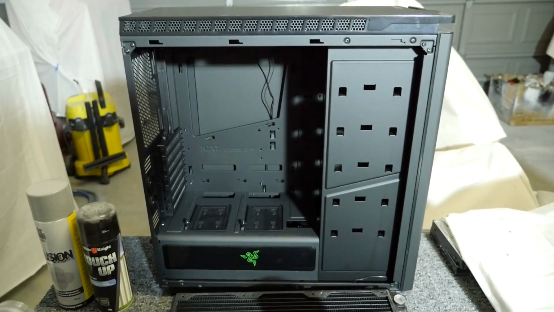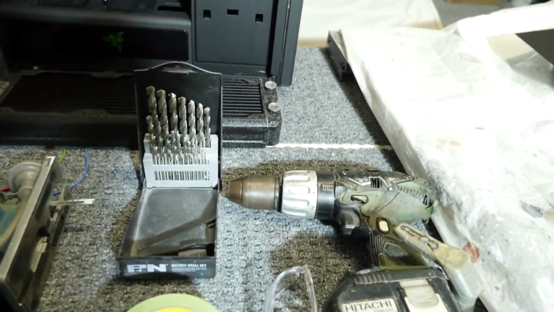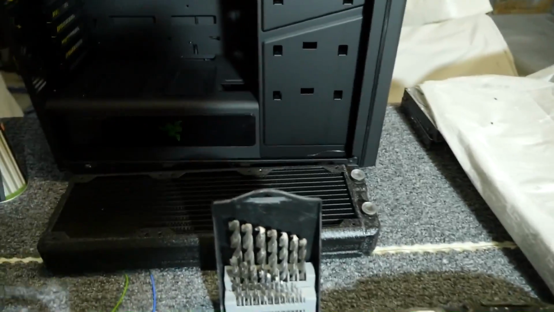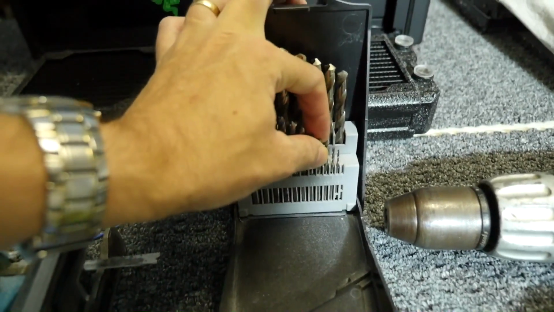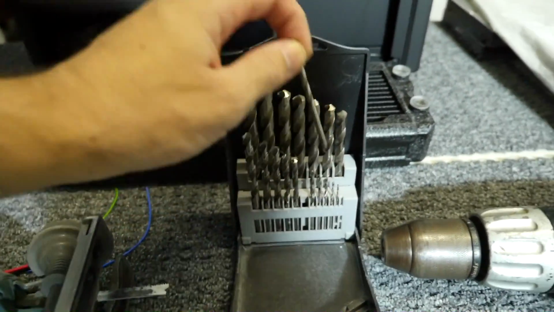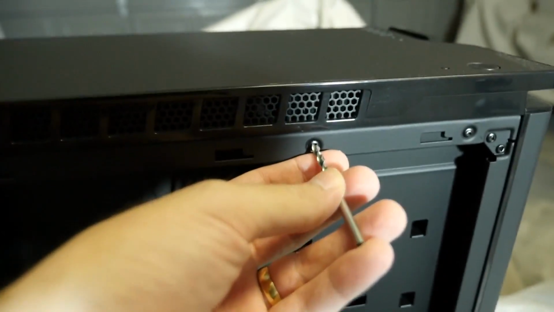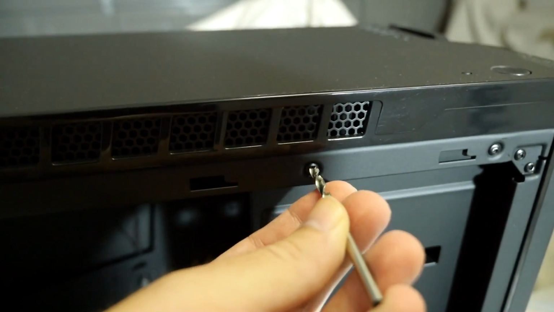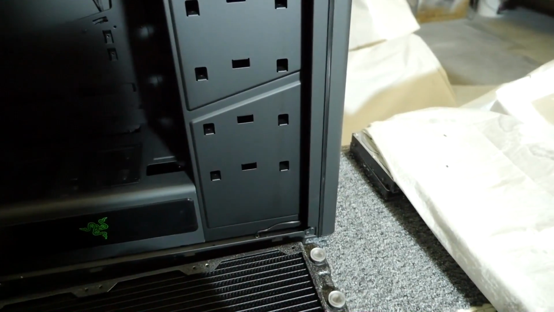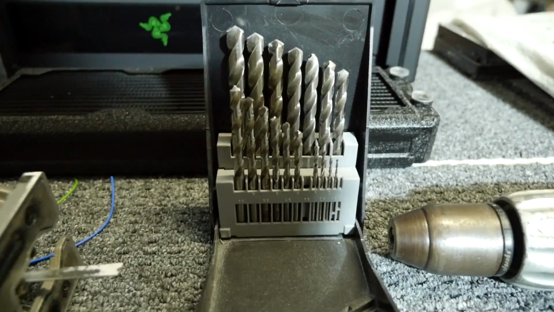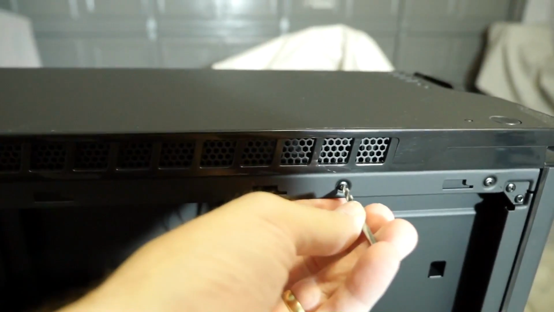Well, this case is riveted together. So we are going to be drilling out the rivets. And this is something very, very common that you're going to be doing a lot of, drilling out rivets, because most cases you're going to be modifying are riveted together. So grab a drill bit that is a fair bit smaller than the rivet, because the hole is going to be quite small. You're better off playing it safe. A 3.5mm drill bit is pretty much the average rivet size here.